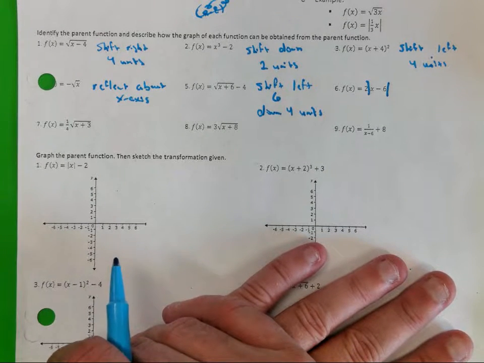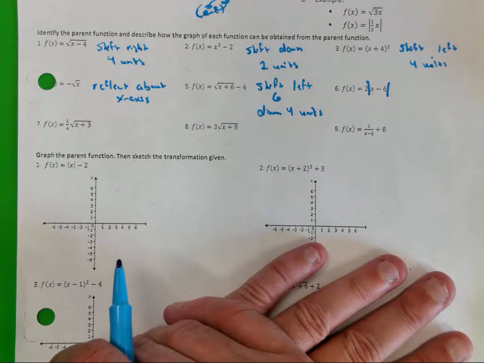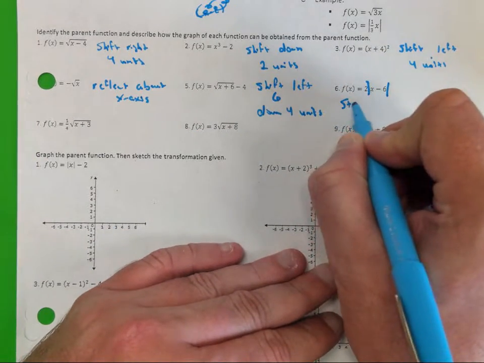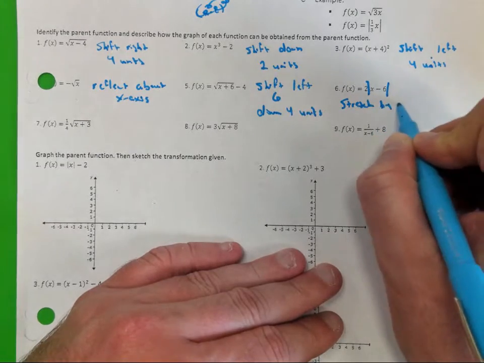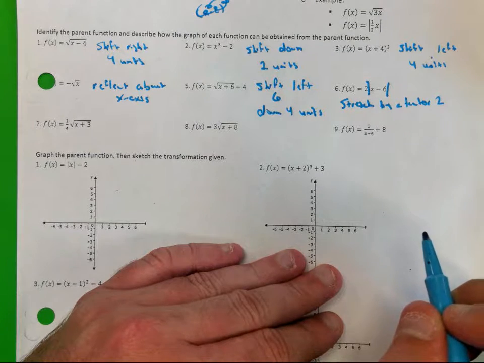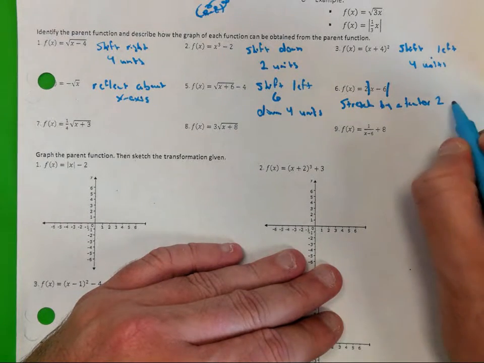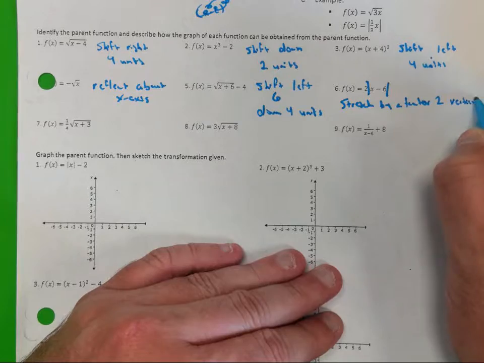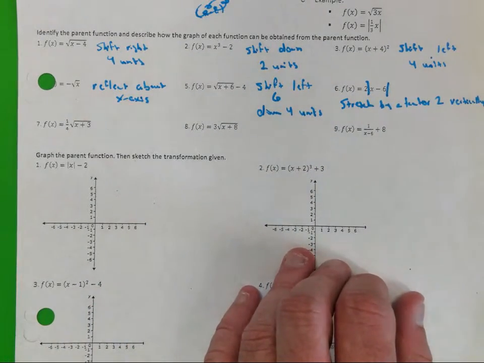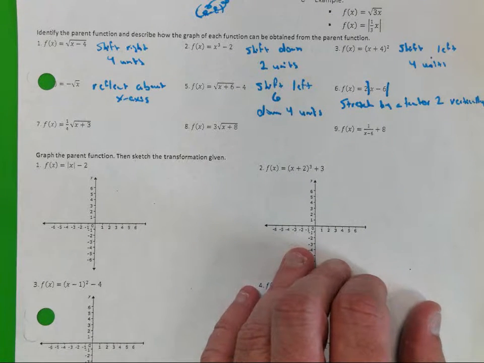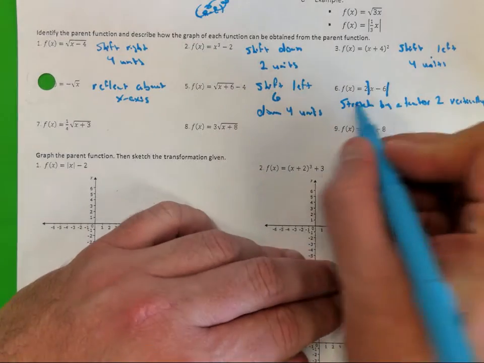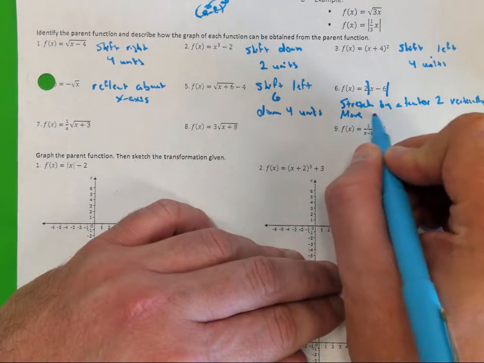So, the 2's on the outside, whole number, multiplication. Am I stretching or shrinking? Stretch by a factor of 2 vertically. Does it affect the y or x here? When it's on the outside, y, so I'm going to put vertical. Stretch by a factor of 2 vertically, because the y-axis is vertical. If it's on the inside next to x, it affects the x. Stretch by a factor of 2 vertically, and then what does that minus 6 do? Move right 6 units.